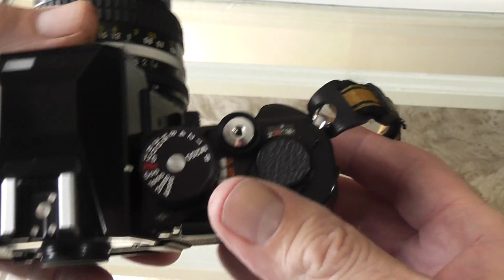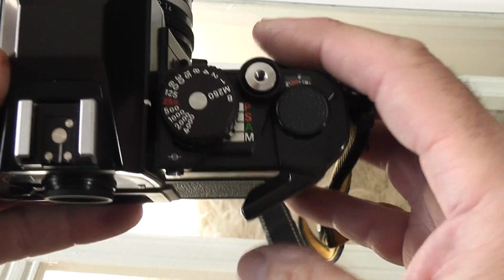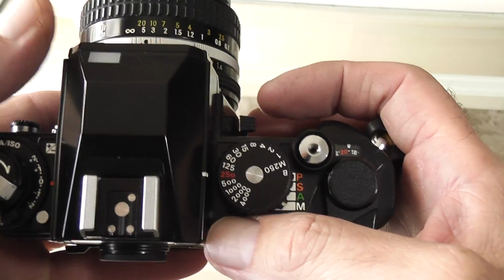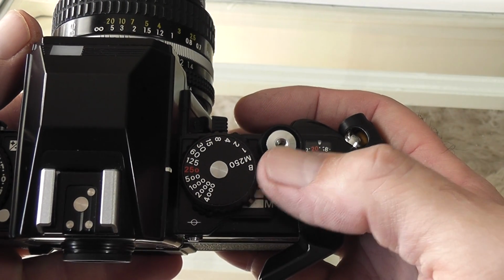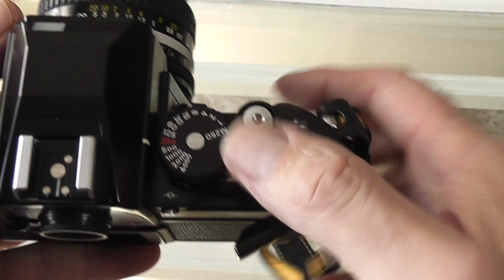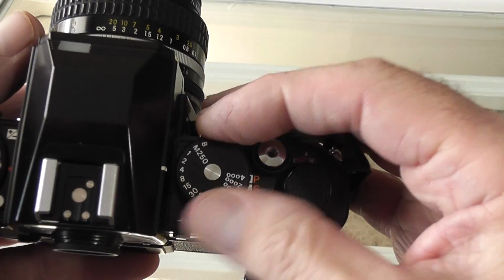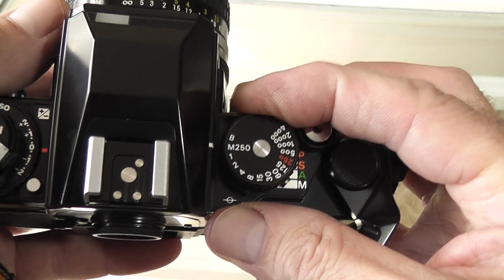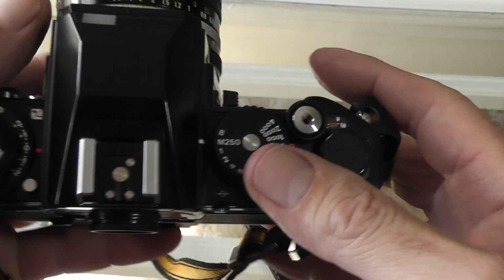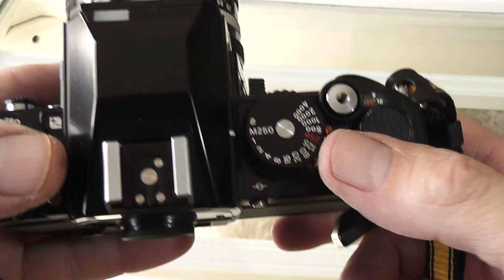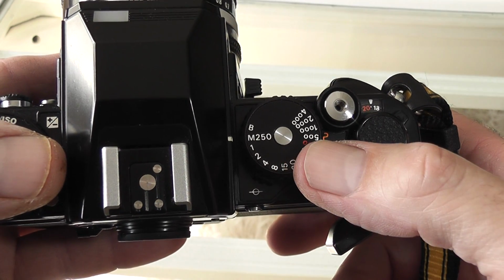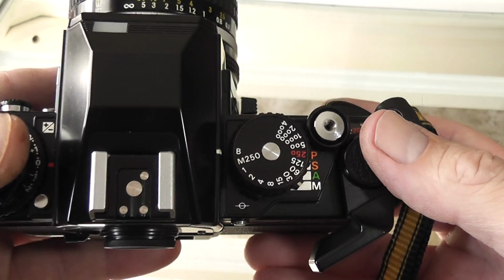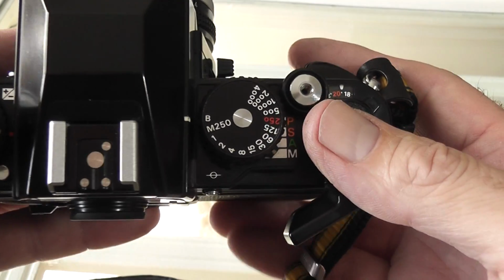Moving to the right you've got the shutter speed dial, and this camera is all electronic. It can only be used in 2 manual shutter speeds, and they are selectable on this dial. You have to turn the dial, pressing this button at the back, and then you can move it to M250, which is a manual firing mechanical 250ths of a second, or you can set it to B, where the shutter will remain open as long as you've got the finger on the button.